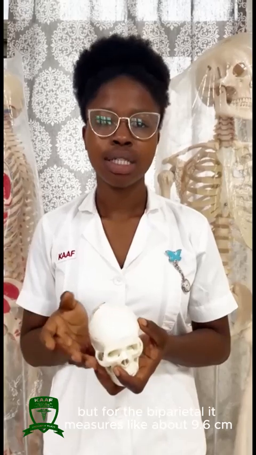Then we will talk about the diameters now. For the diameters, we have two. We have the biparietal, and then we also have the anterior-posterior, from the front to the back. The biparietal measures about 9.6 centimeters. But there is something with the anterior-posterior diameter. It is not fixed because of the degree of flexion and extension of the fetal skull. So we'll talk about it in 5 ways.